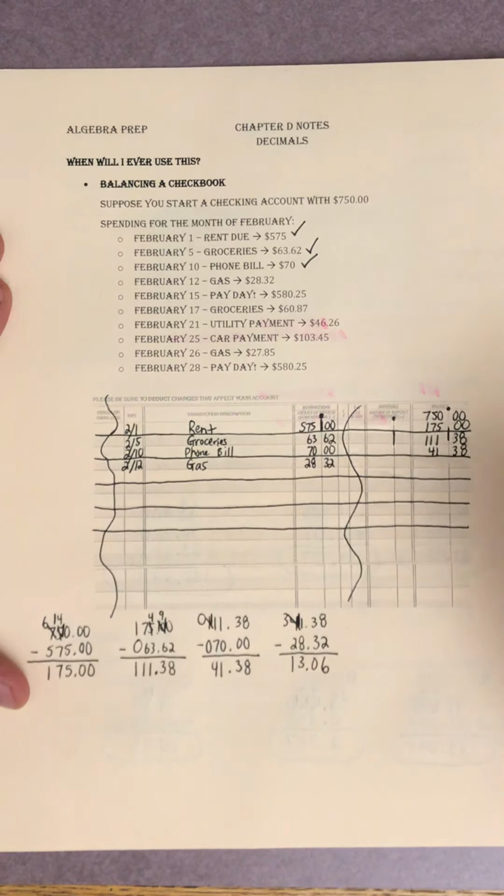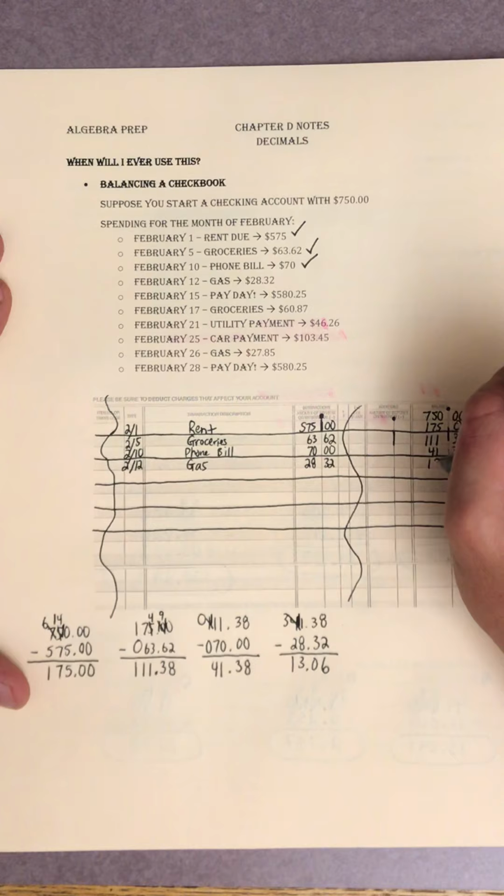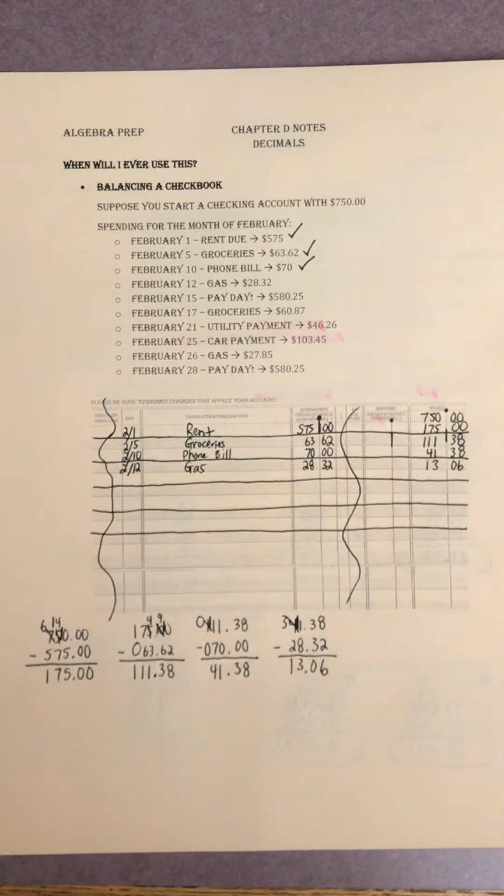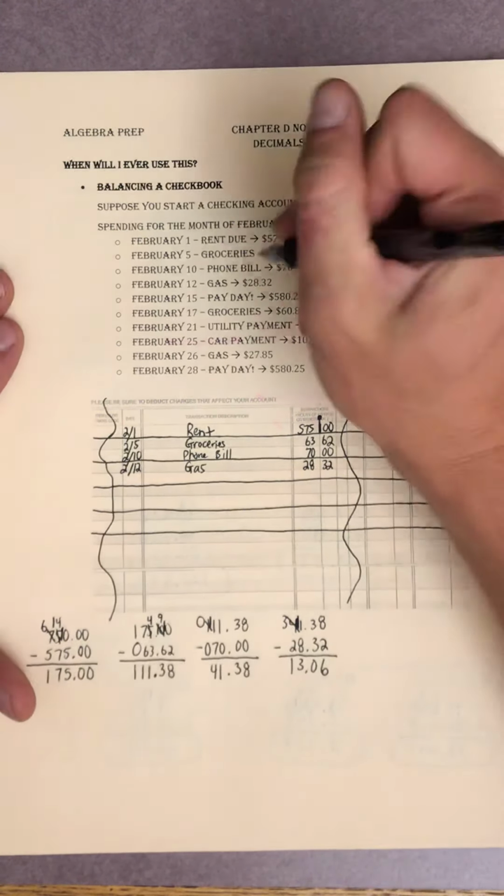So at the end of that transaction, I should have $13.06 left in my account. So that's getting pretty low. Hopefully we don't have any unexpected expenses come up. So that one is done.